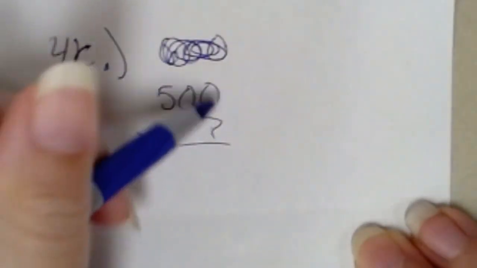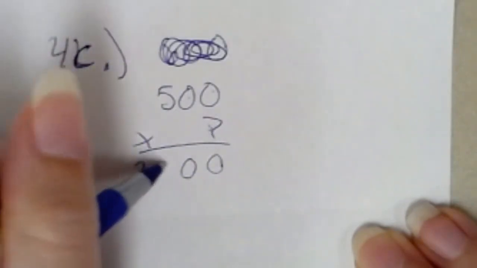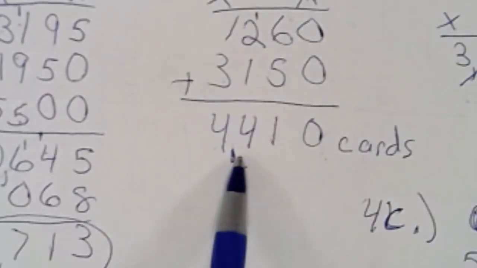7 times 0 is 0. 7 times 0 is 0. 7 times 5 is 35. If she had 7 albums, they would hold 3,500. Is that enough? No. She has over 4,000 cards. That's not enough space. All right, let's try 8.